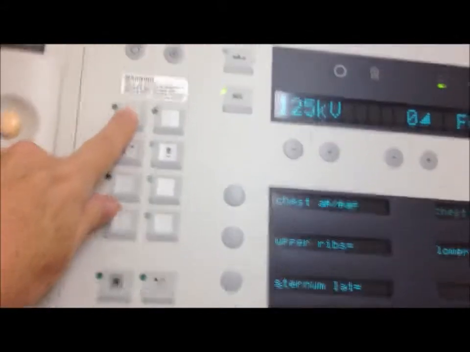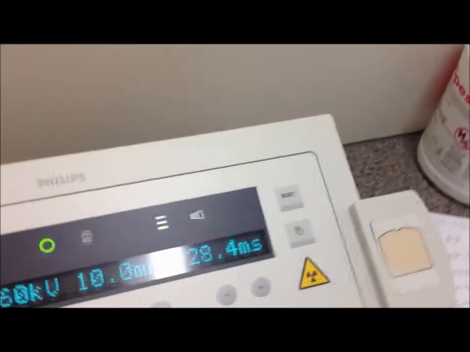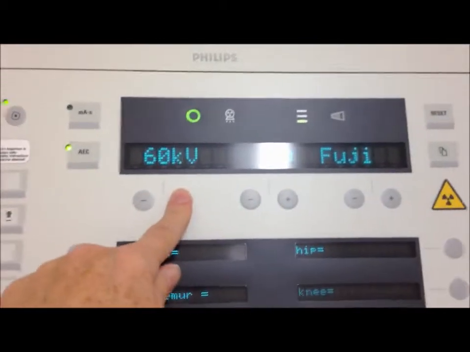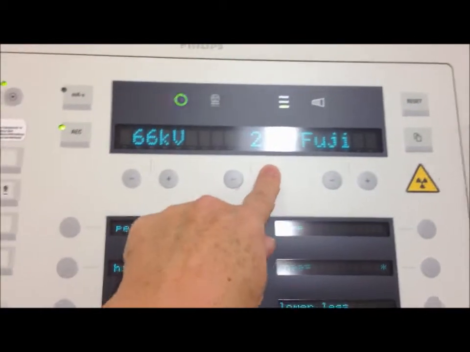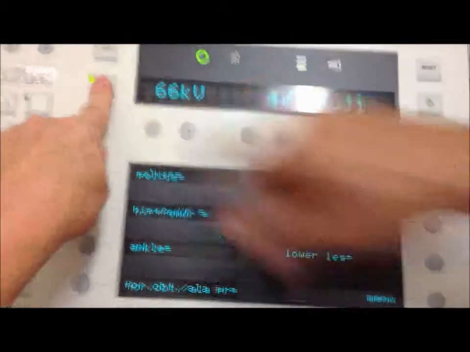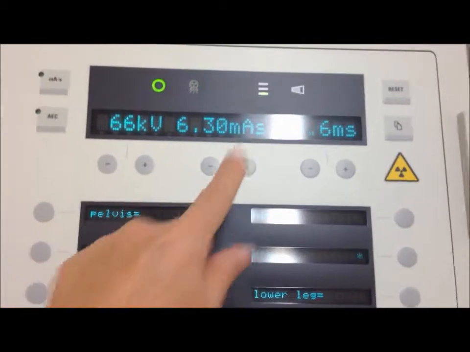Okay, to set up my room, I come to my console and I select the tabletop. I turn off my AEC. I select my knee and I increase my KVP to 66 and set my mass at 6.3.